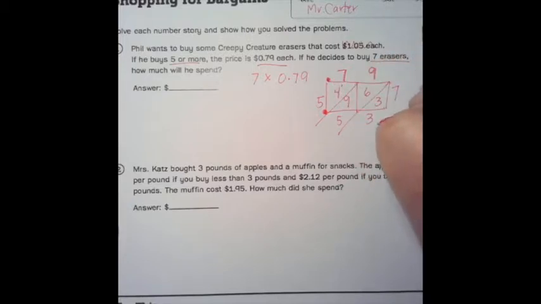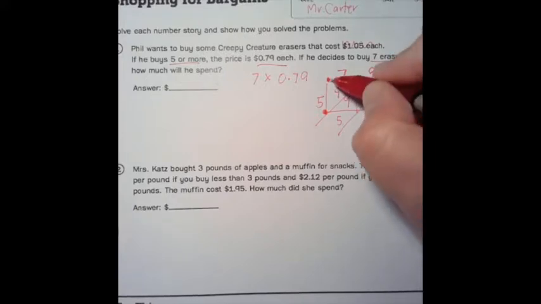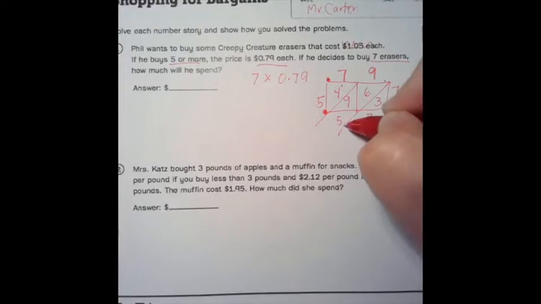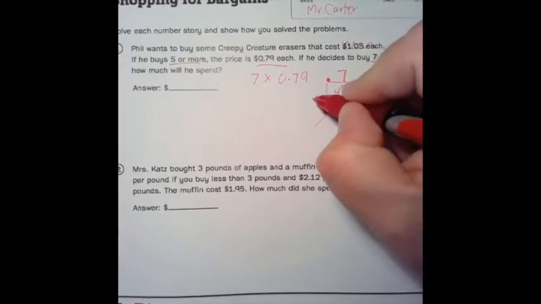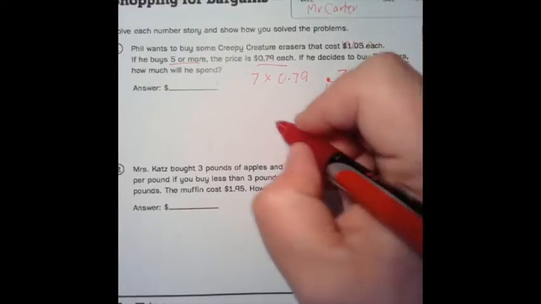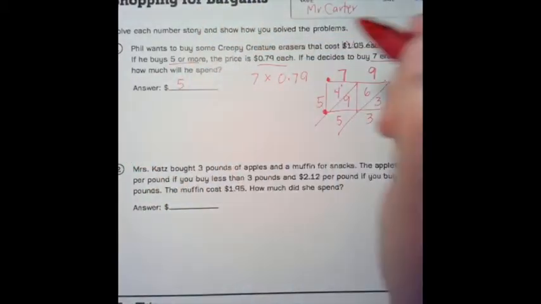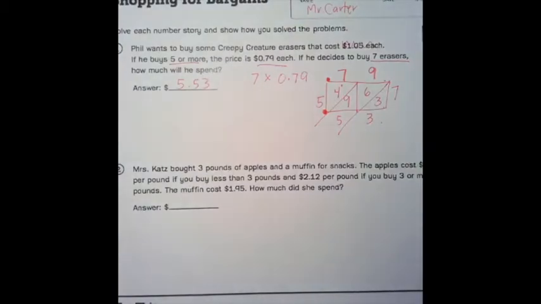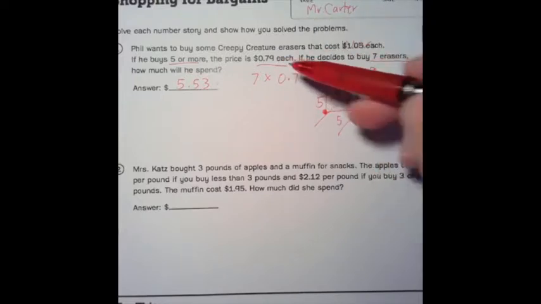So our decimal point is 2 places away, so we got to go 1, 2. So that would make it $5.53. Okay, so it's $5.53 to buy 7 erasers at that price of 79 cents each.